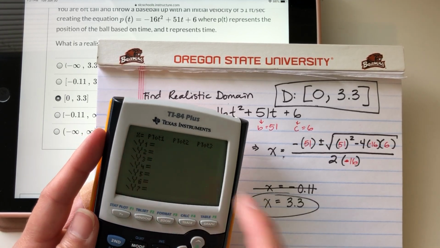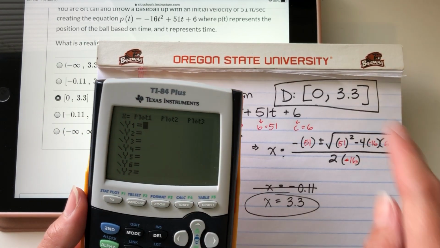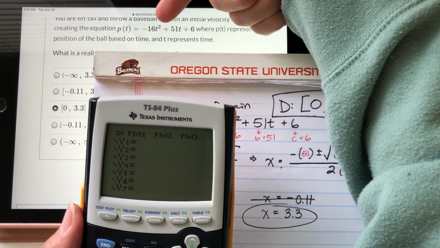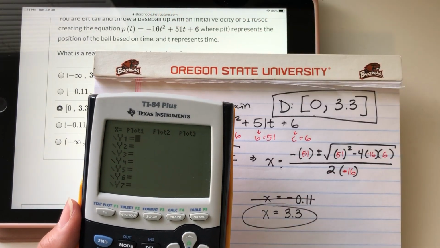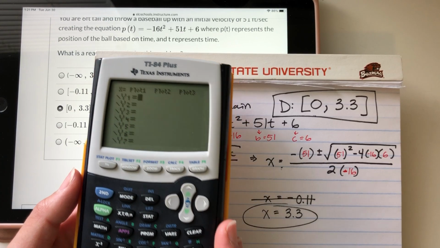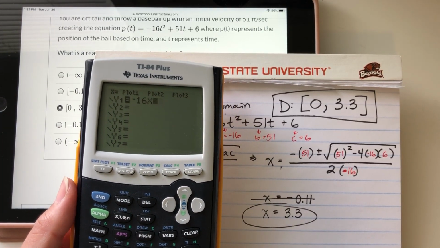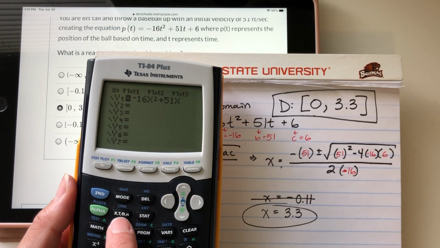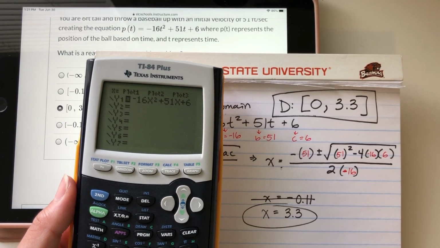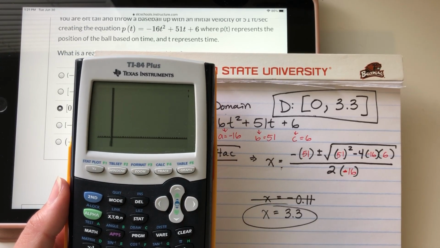Okay, so I went to my graph, which is y equals, and now I'm literally just going to plug in this equation right here, this negative 16t squared plus 51t plus 6. And instead of t, I'm just going to use x. So I have negative 16x squared plus 51x plus 6. And then the graph button is right here. I'm going to press graph.